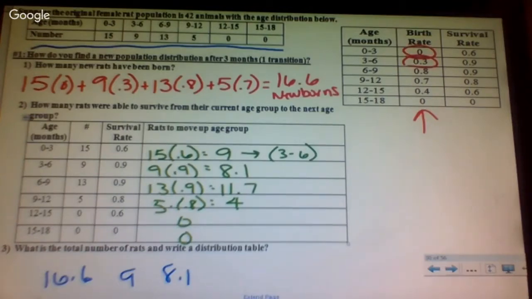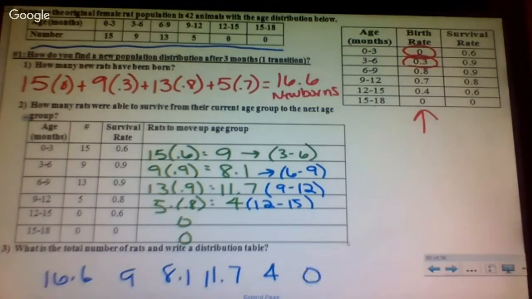Okay, remember, these move on. So 9 was originally in 3 to 6, so 8.1 are now in 6 to 9. These ones move on to 9 to 12. These move on to 12 to 15. So we've got 8.1 in the 6 to 9 range, 11.7 in the 9 to 12 range, 4 in the 12 to 15 range, and 0 between the 15 and 18 range.